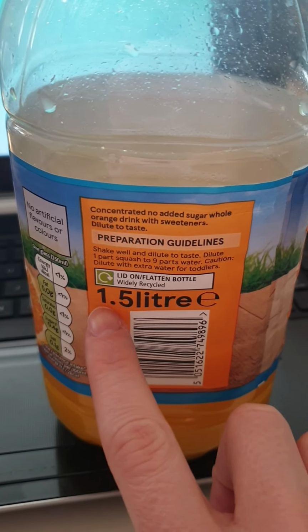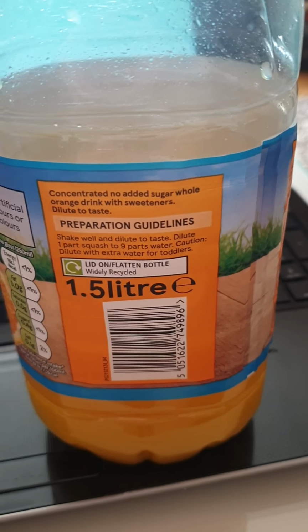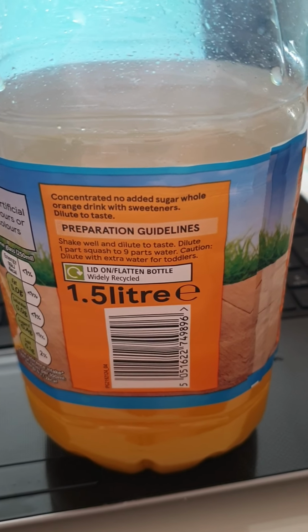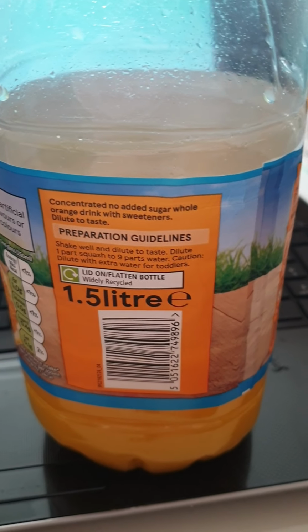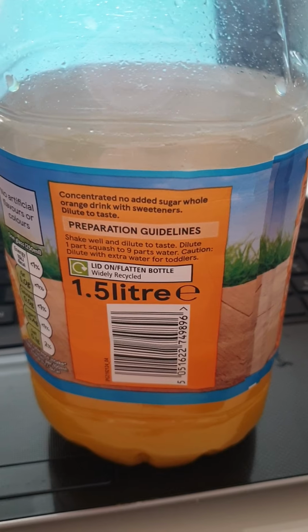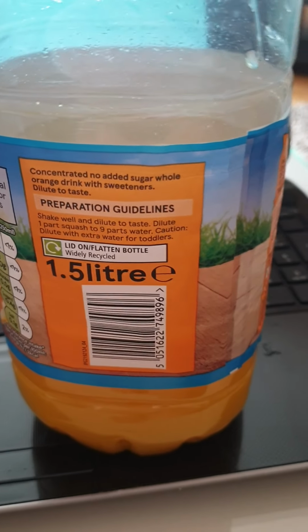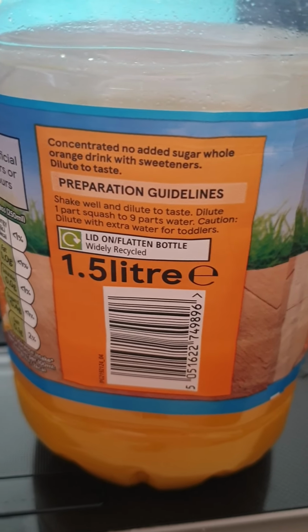Here it is, 1.5 liters. Because we have studied decimals, we did them last week, we know that 0.5 is equal to a half. So they are saying there that it is 1.5 liters. Now, could anybody tell me how many milliliters that would equal?